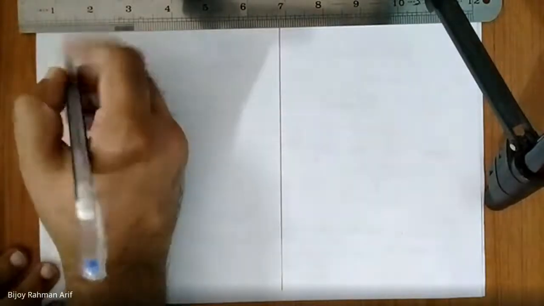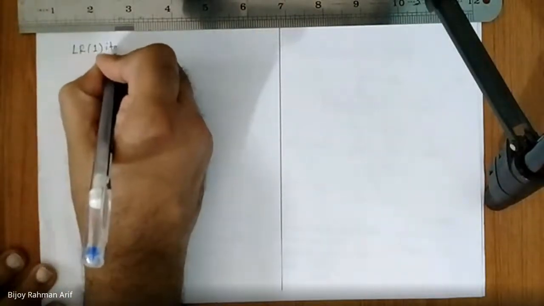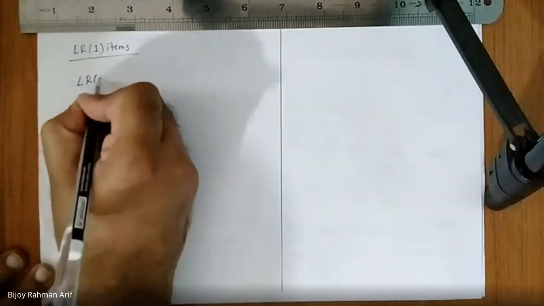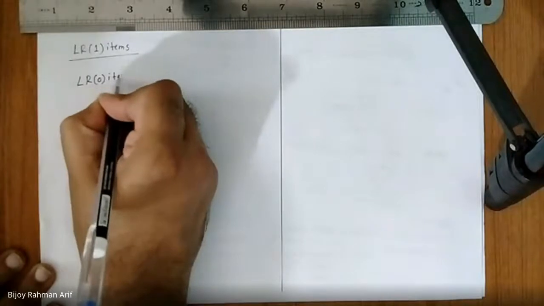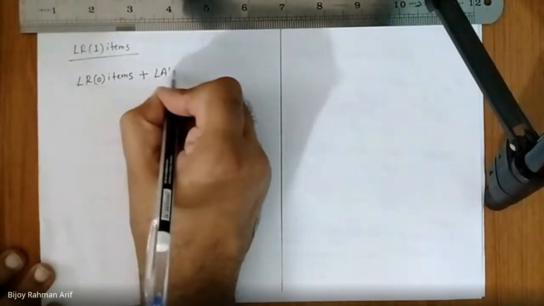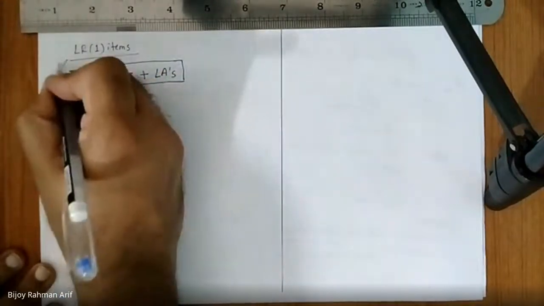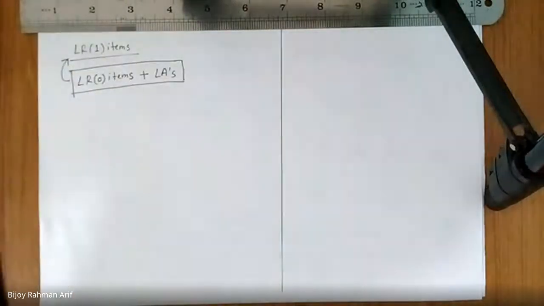LR0 items plus lookaheads, together they are called LR1 items.